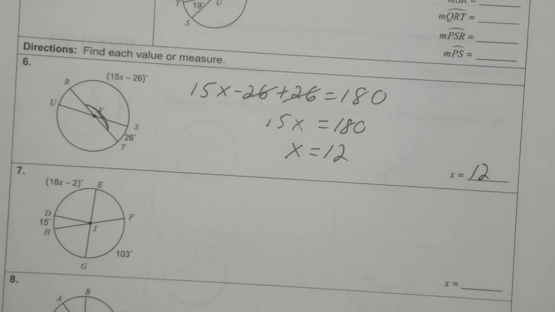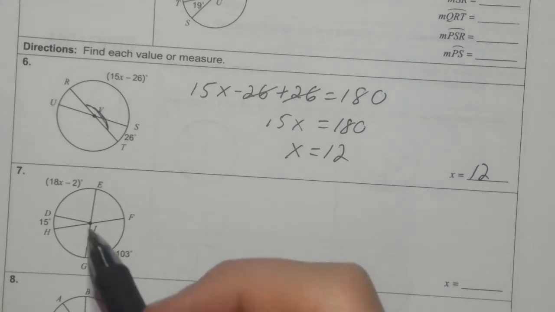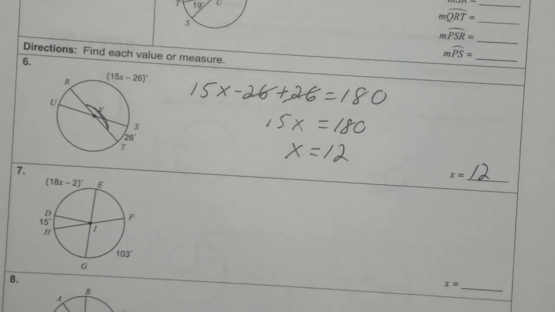So there's that one. Let's see. Let's do number 7. So once again, we're finding x. I can see that. Okay, I'm just looking at vertical angles here.